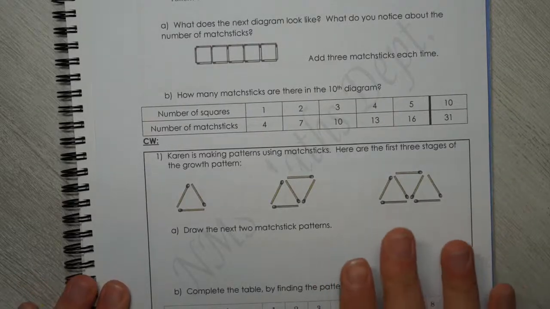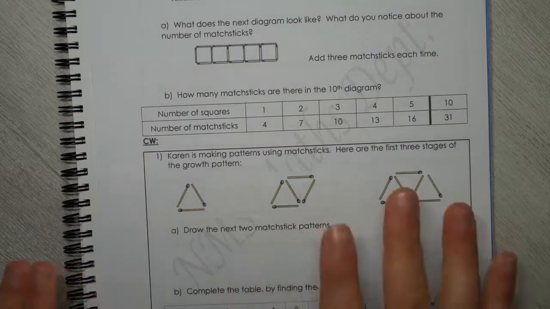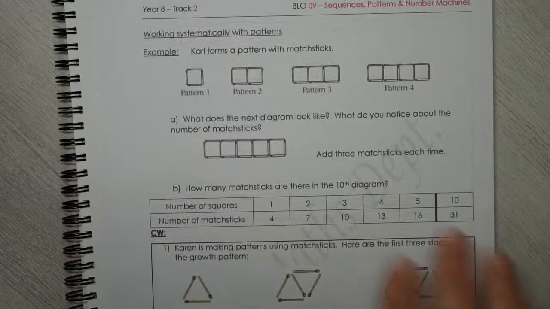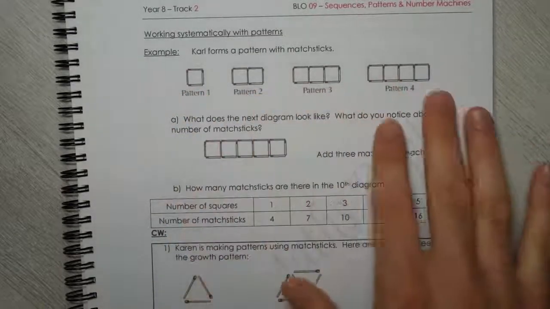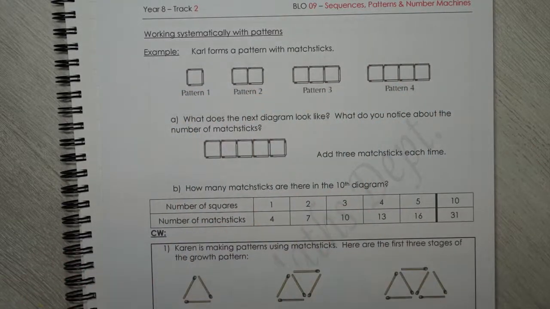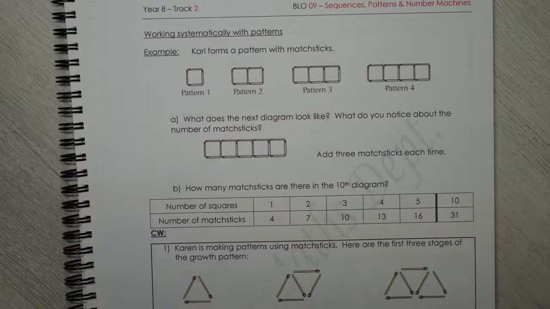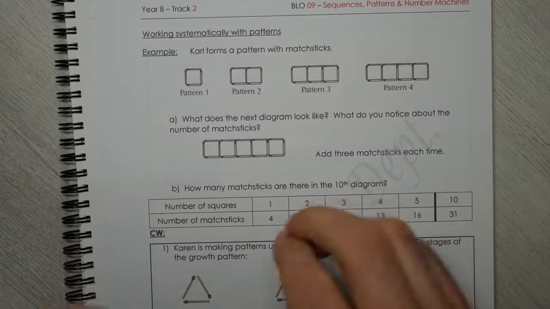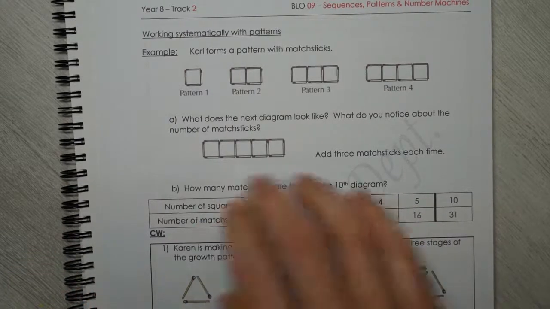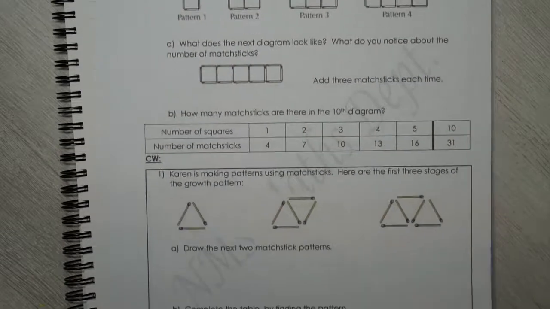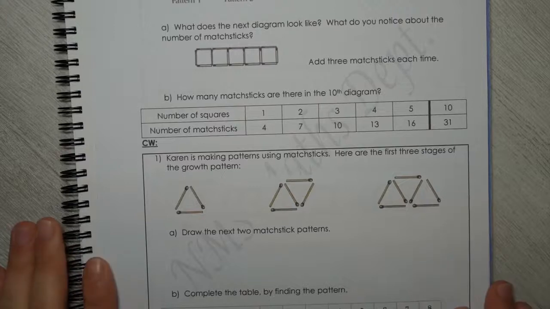Tomorrow's lesson is about sequences as well, but we're going to work pictorially, with pictures. For example, this one is about matchsticks. We're going to add some matchsticks so that we can continue the pattern. Hope that you understood today's lesson.